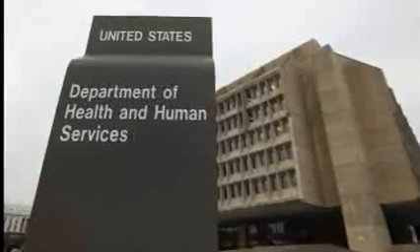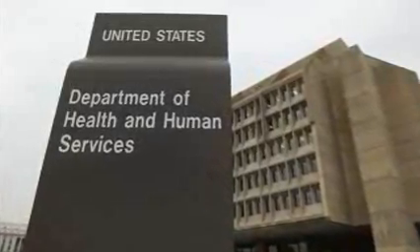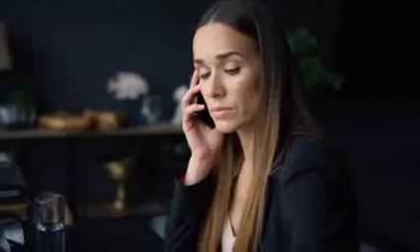Most notifications must be provided without unreasonable delay and no later than 60 days following the breach discovery. Notifications of smaller breaches affecting fewer than 500 individuals may be submitted to the Department of Health and Human Services annually. The breach notification rule also requires business associates of covered entities to notify the covered entity of breaches at or by the business associate.